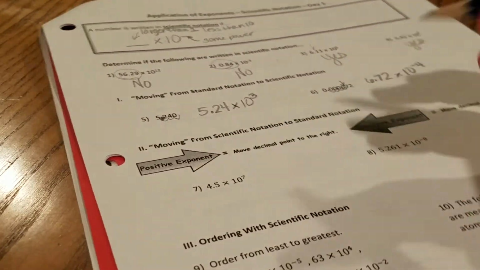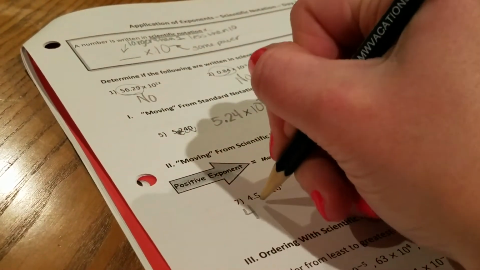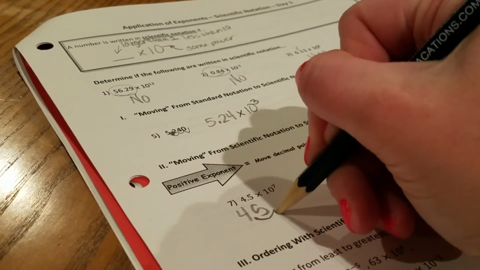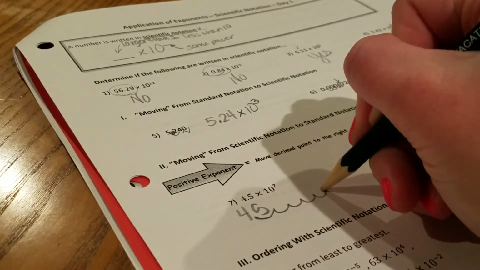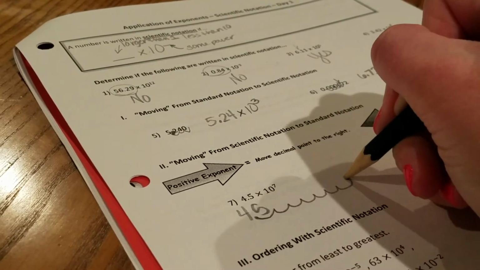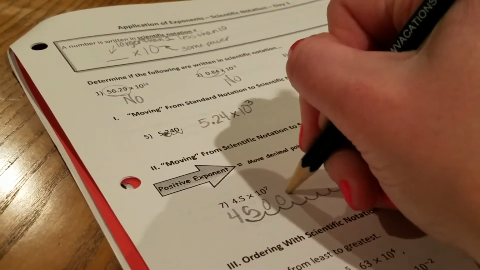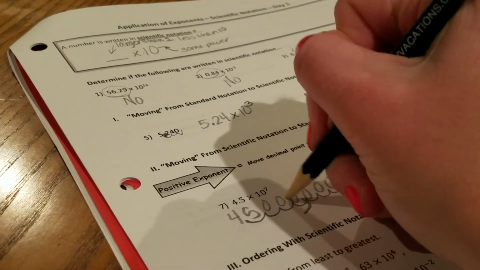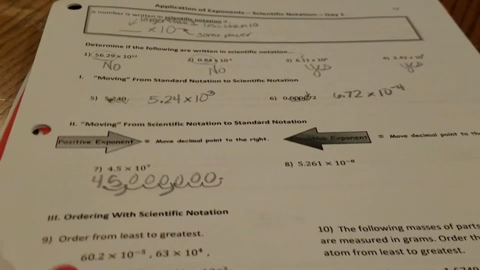So in this one, we have 4.5 times 10 to the 7th. We have 4.5, we need to move it 7 places: 1, 2, 3, 4, 5, 6, 7. That's where the decimal point belongs, and we plug in zeros in all these spots. 1, 2, 3, comma, 1, 2, 3, comma.